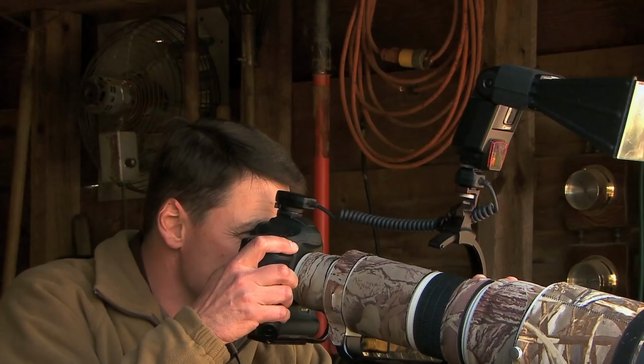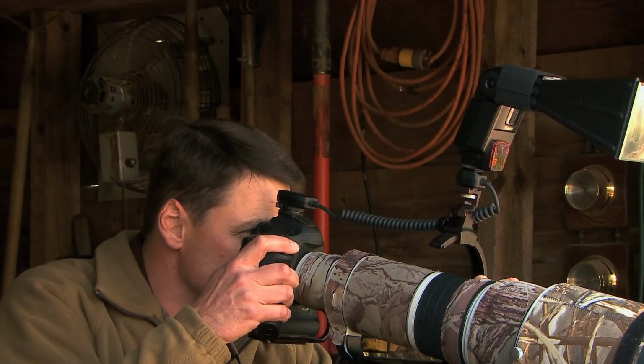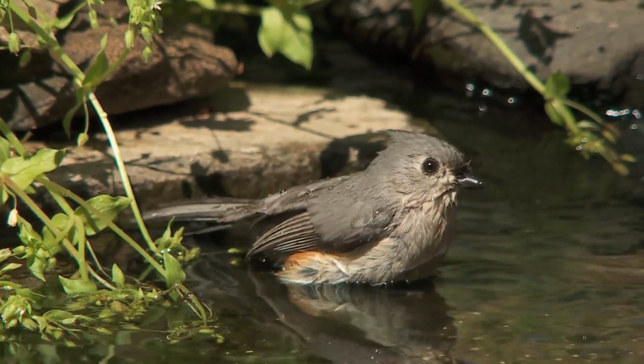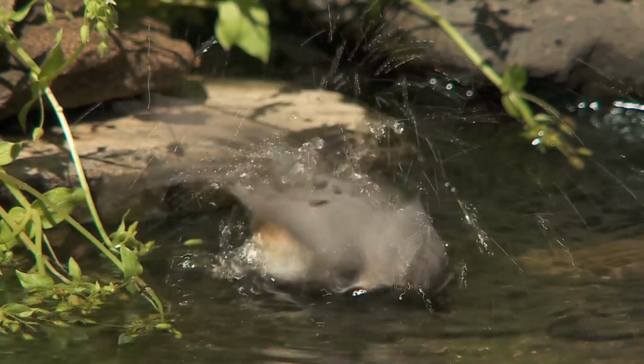We've got some birds here taking a bath. Having the little water feature here in front of me is really nice. Birds come down here and drink, and you can get some pretty cool shots of them bathing.